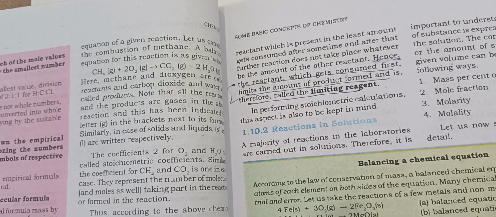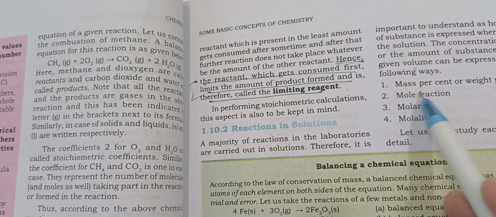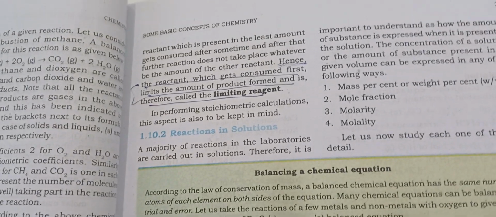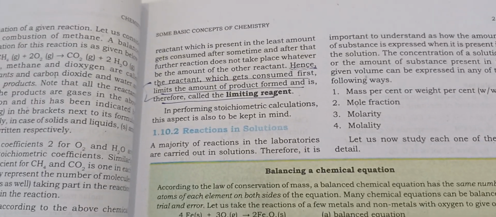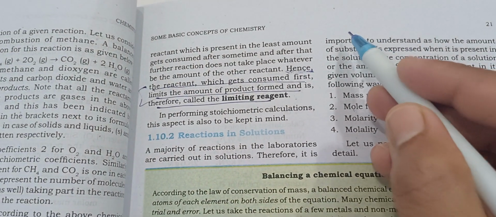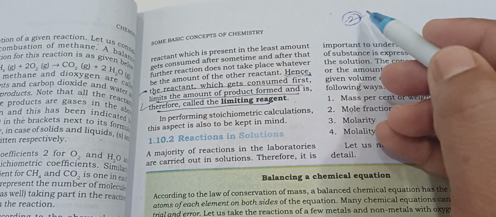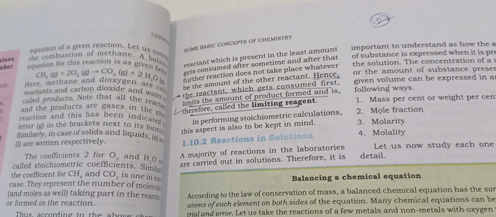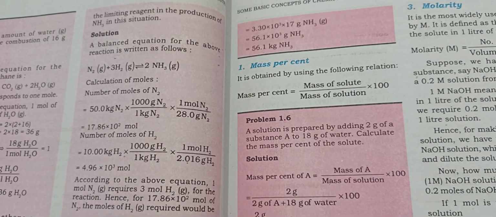Okay. So these are the questions, and we'll see mass percentage, mole fraction, molality. These are also very, very important. Now from this unit, how many questions will you be asked? You will be asked two questions. The two questions will be asked from the Some Basic Concepts in Chemistry.